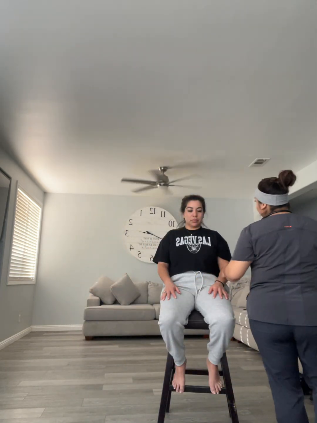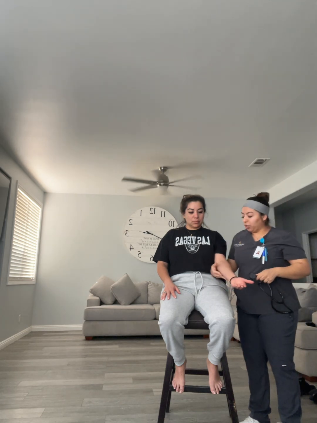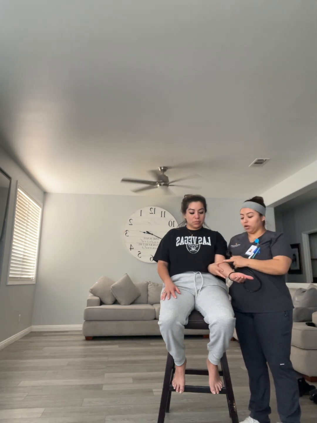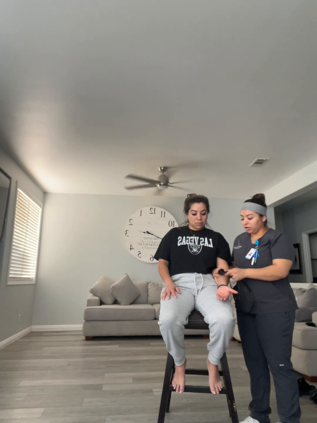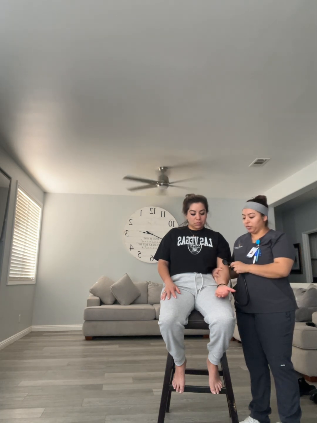Now we're going to do the deep tendon reflexes. We're going to do the bicep tendon. Again, we're going to go ahead and use my stethoscope for this. So supporting the arm, we're going to hit the stethoscope on my thumb. And we're watching for a reflex. So go ahead and relax your arm. Ready? And perfect. Thank you. And 2+ is considered normal for this assessment.